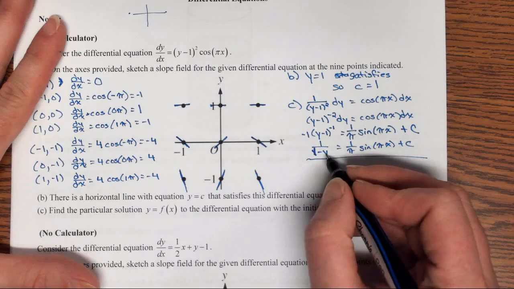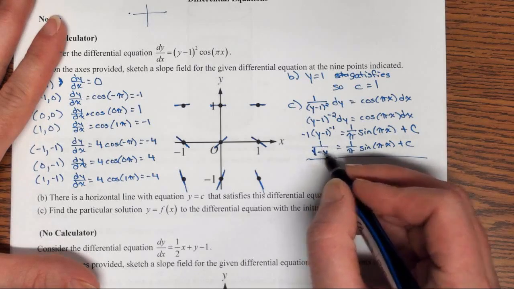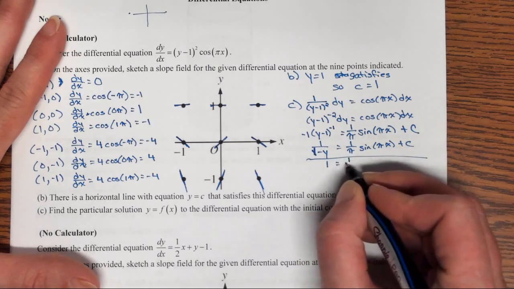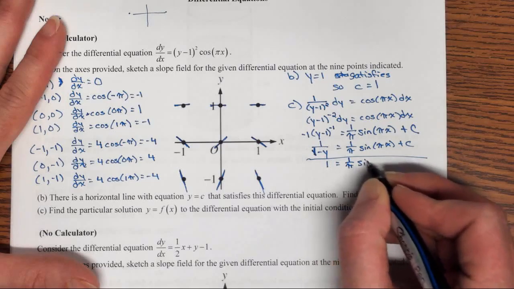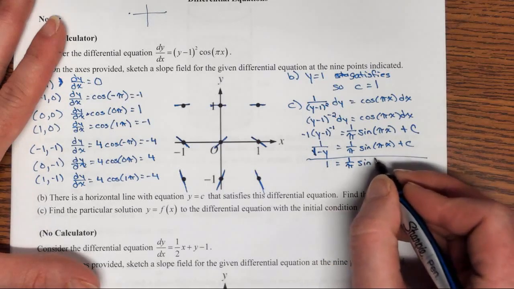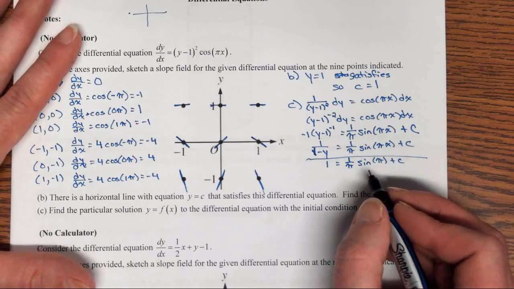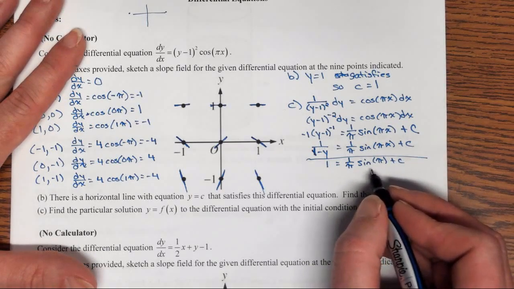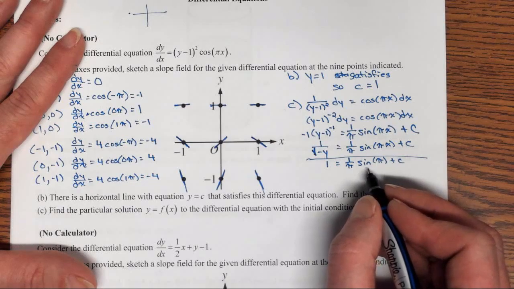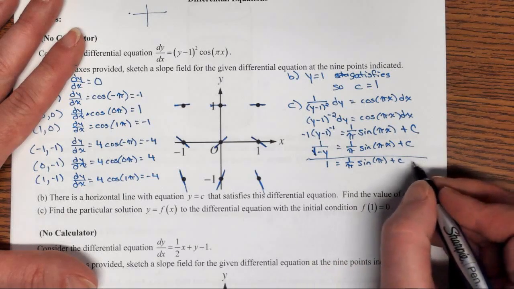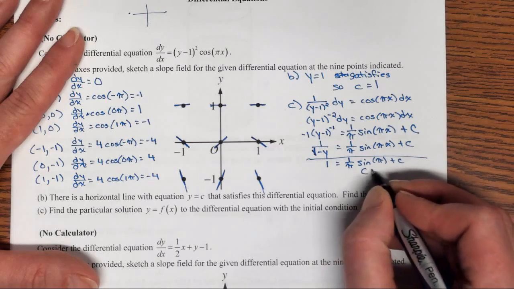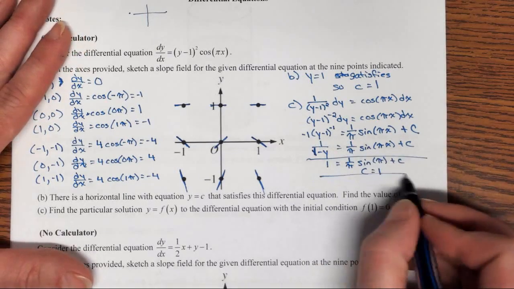If I plug in 0, I get 1 over 1, which is 1, equals 1 over pi sine of pi plus C. Well, sine of pi, that's 0. So C equals 1. Good. That makes it easier.